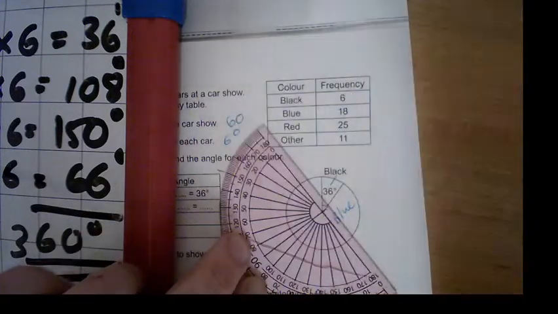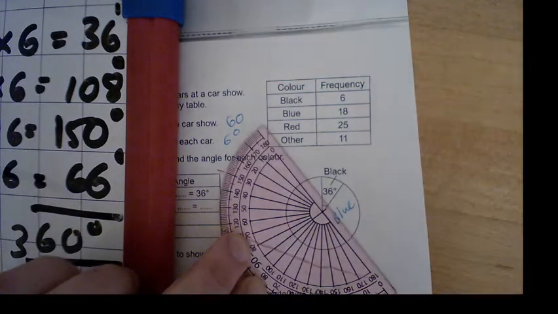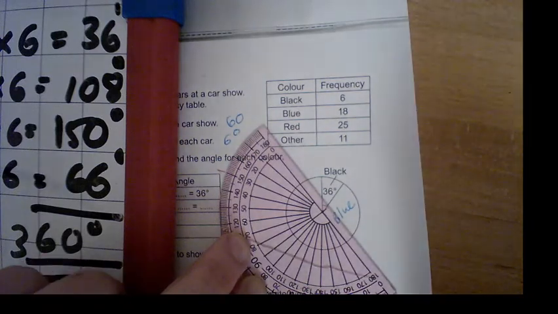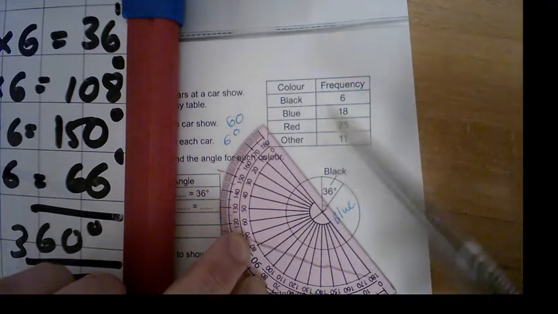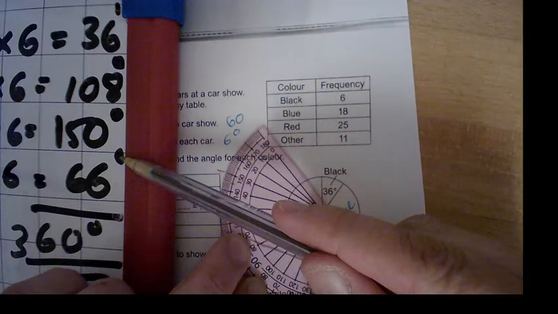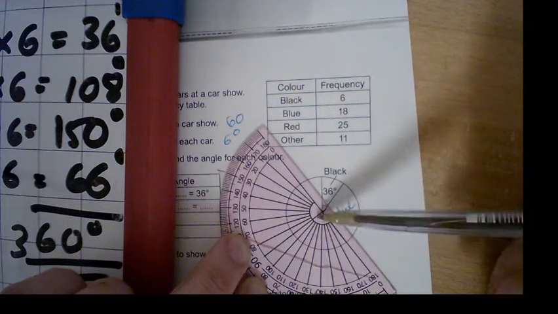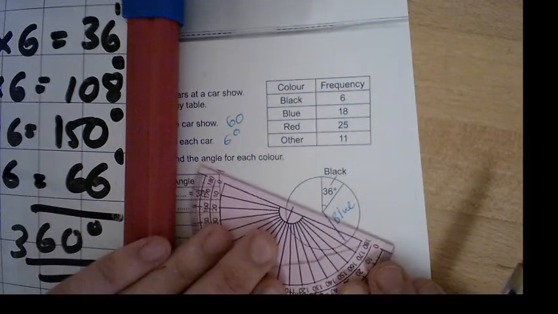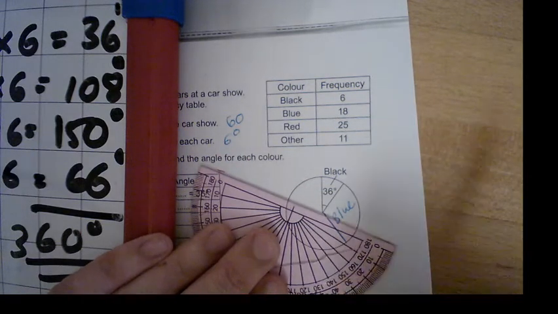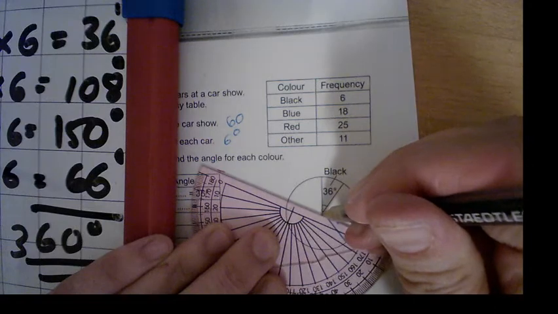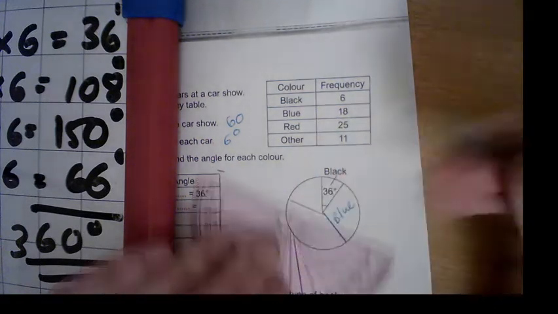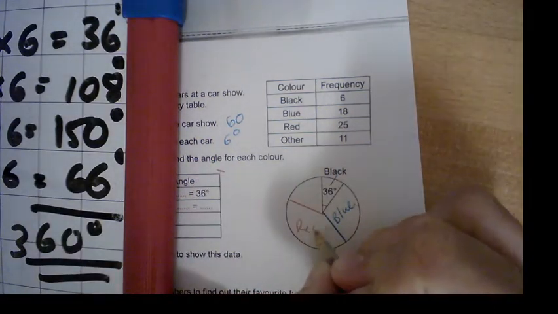And there is 150. Another check for yourself is to say, well, is it going to be an acute angle or an obtuse angle? And 150 is definitely obtuse, so it can't be this one because that would be a very small angle, that would be acute. Join the two up again from the middle to that line. I'm just going to do it inside the pie chart, and this was red.